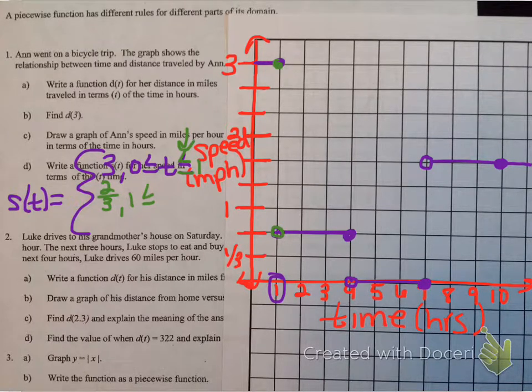Because these 2 pieces are not in the same location at time 1, I don't have the option of using the equal sign for both of them. So I'm just going to do strictly less than. And this one I went all the way up to time 4 with a solid dot.